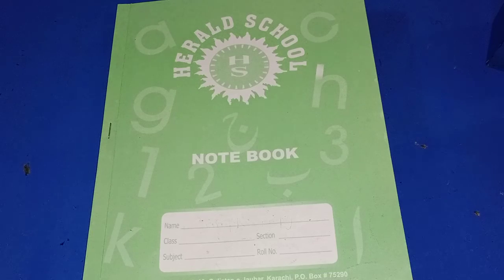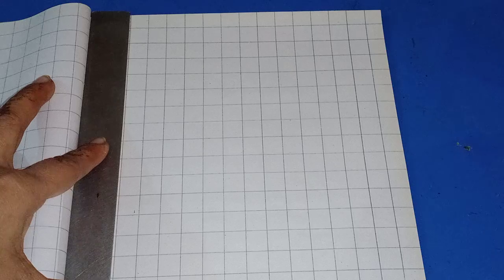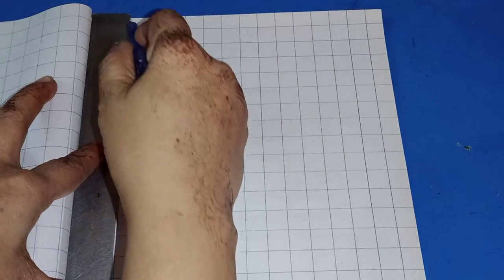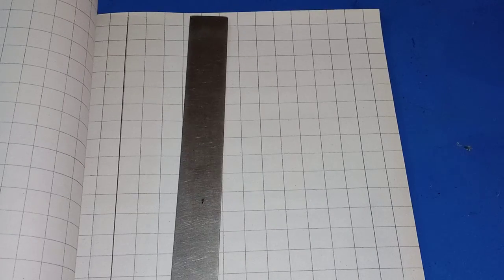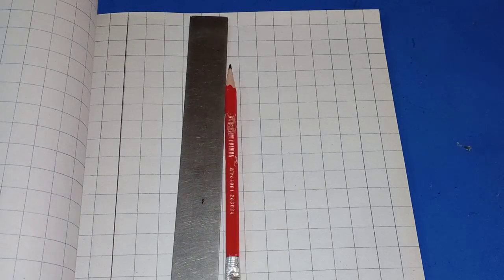Now, children, we will draw and write a cube in your number copy. So, open your copy and start your work with me. Children, first, you will draw a margin line on the left side of the copy, like this. Then you will draw a cube. Children, to draw a cube, you need a scale, pencil, and an eraser.